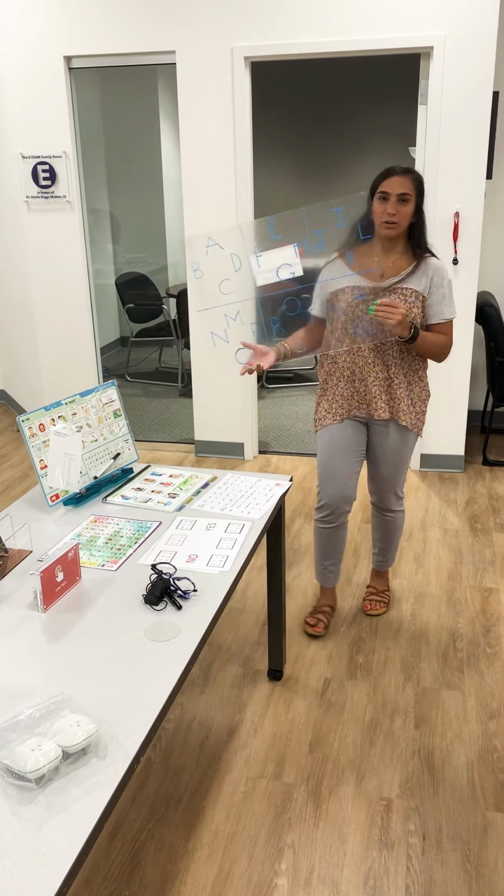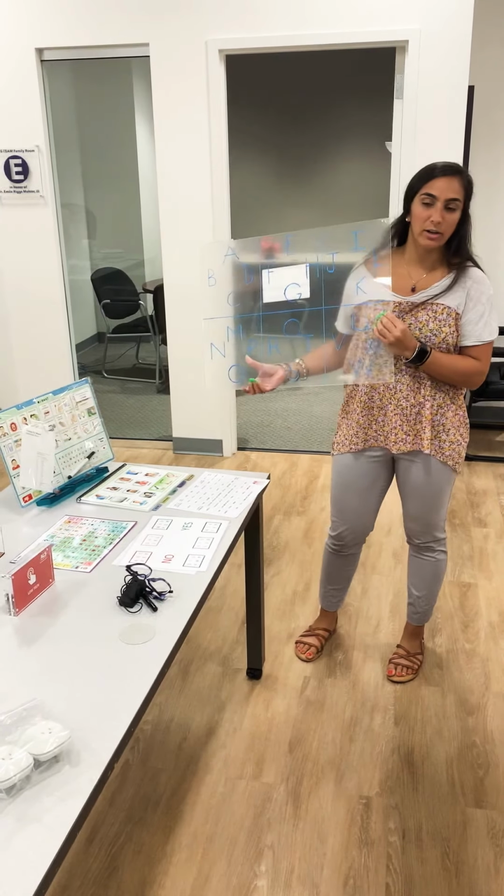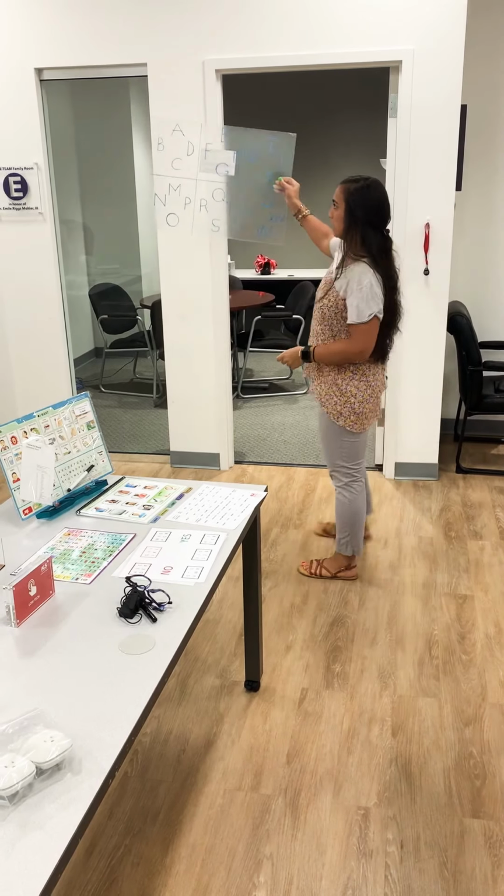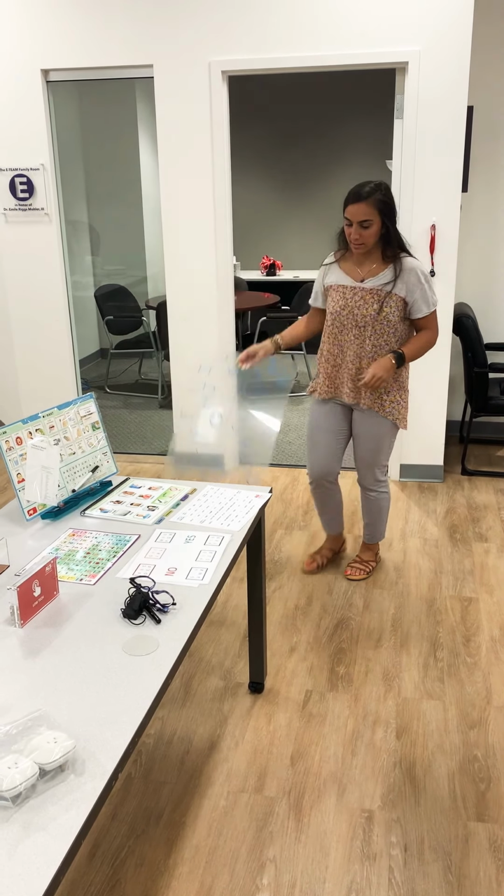You can also create your own if you need something that's larger. For a patient who might be in bed and needs something hanging up on the wall, this is always a good option because it's large and easy to see.